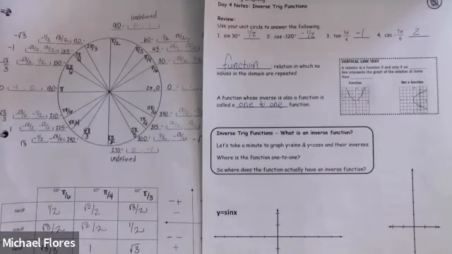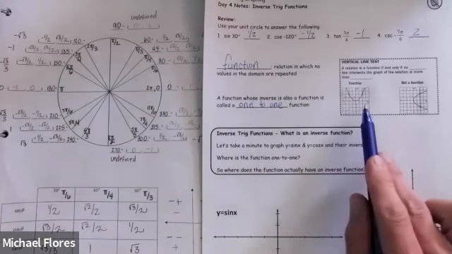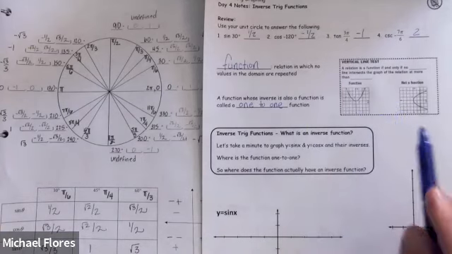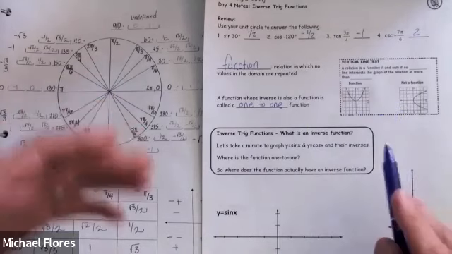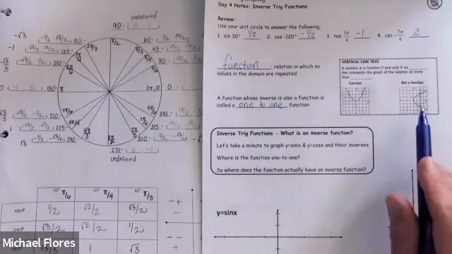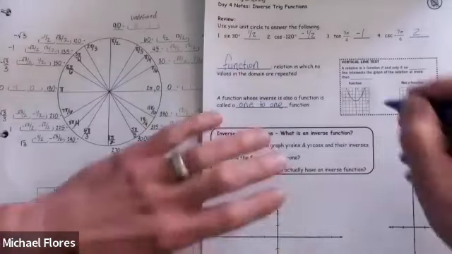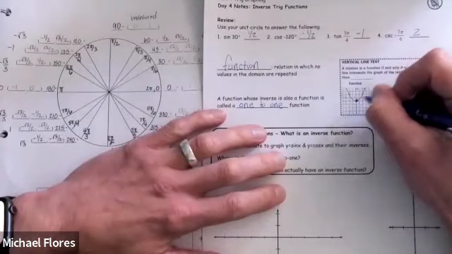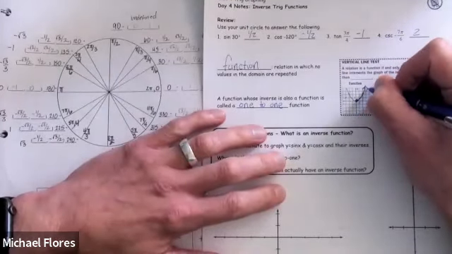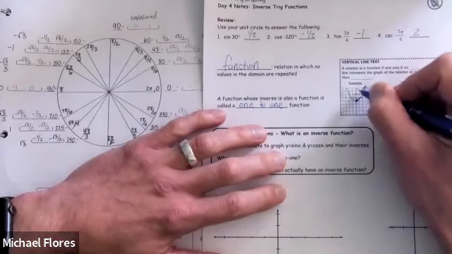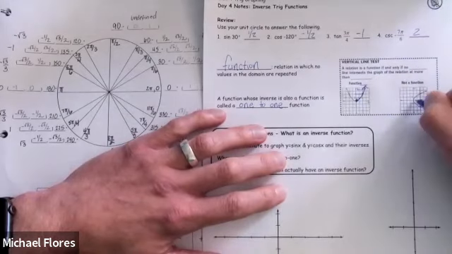If we restrict the domain, so the domain of this function is negative infinity to positive infinity, well then the inverse of that is not going to be a function. But if we restricted the domain, if we said our domain is going to be from 0 to infinity, then it would pass the horizontal line test, it would create a function, an inverse function that would look like this.